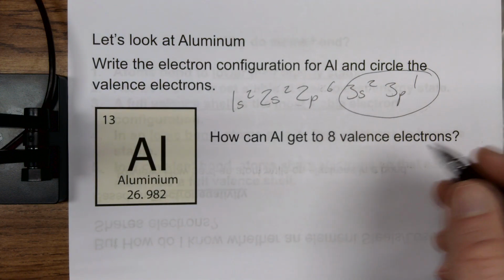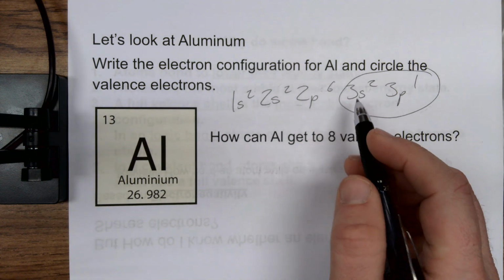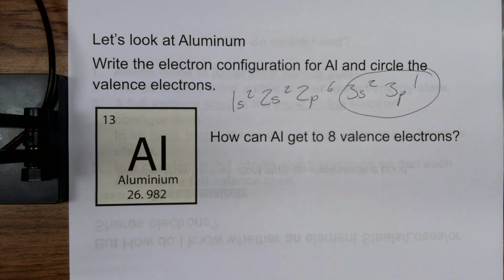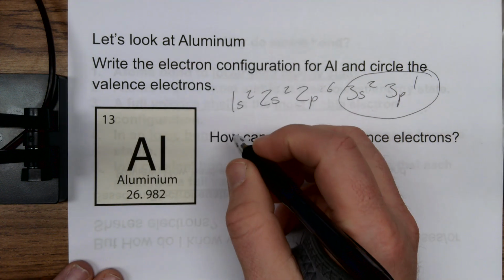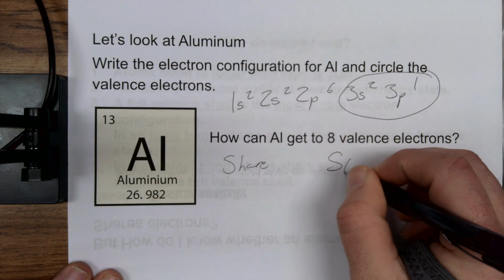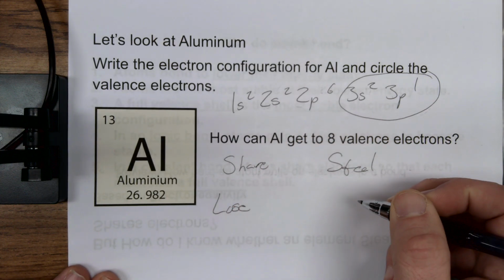You can circle each one separate. That's okay. I'm not going to be too picky about that. But the fact that we have the 3 S's and the 3P, that's what I'm looking for. Now, I said that there are 3 possibilities. I can share, I can steal, or I can lose electrons.